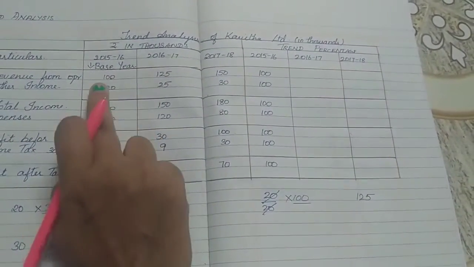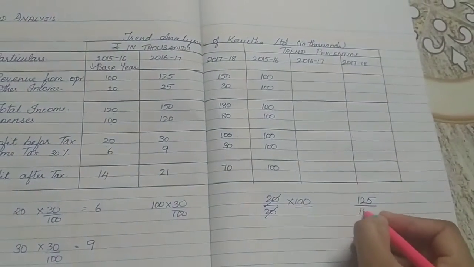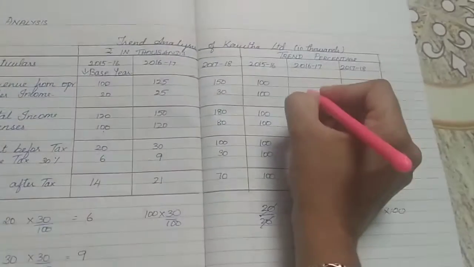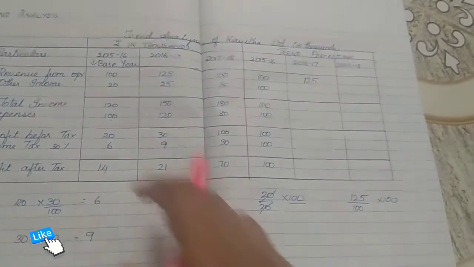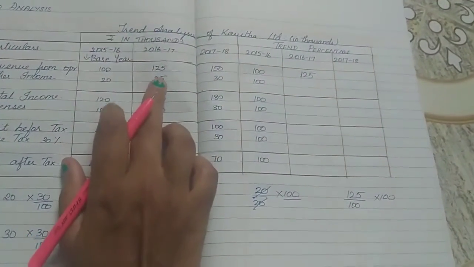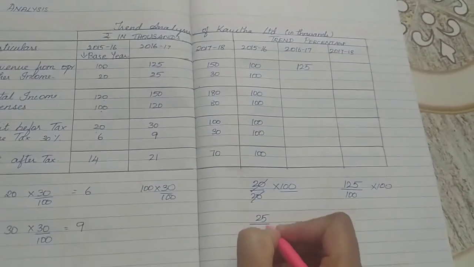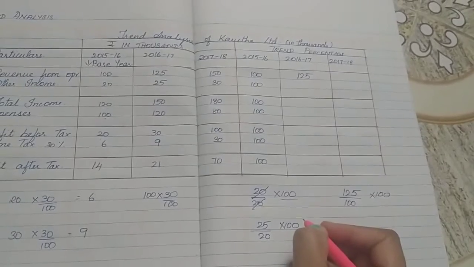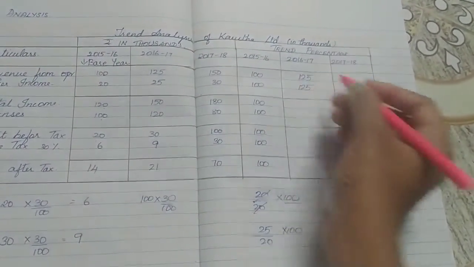My base year for that revenue from operation is 100, so 125 divided by 100 into 100. My answer will be 125%. Right. Next one, it's going to be 25 for 2016, so 25 divided by 20 into 100. That is also going to give me 125%.